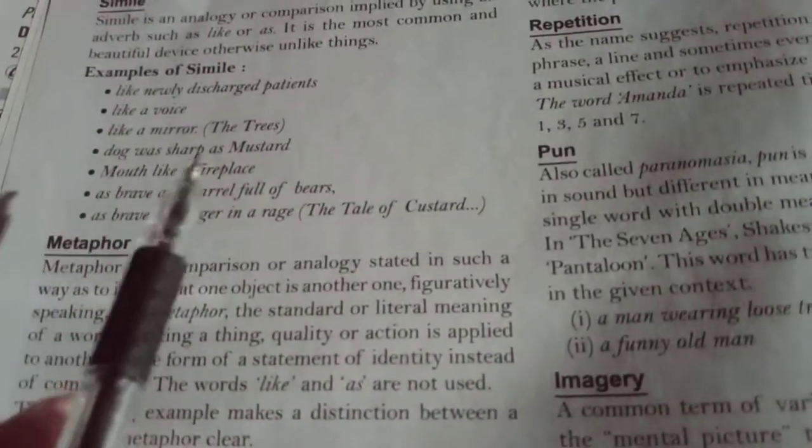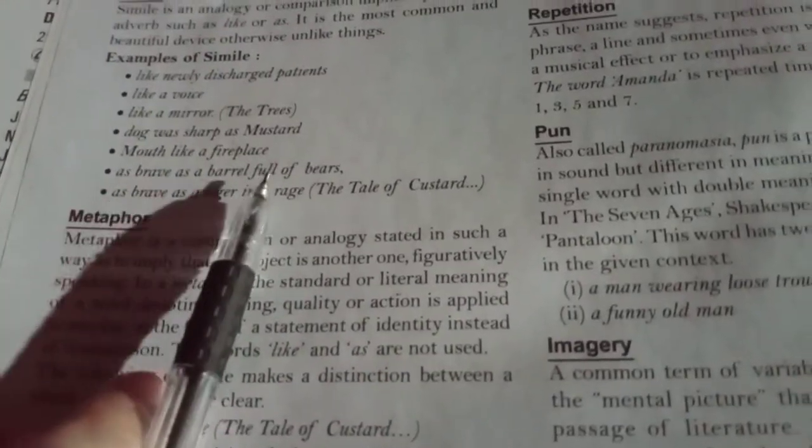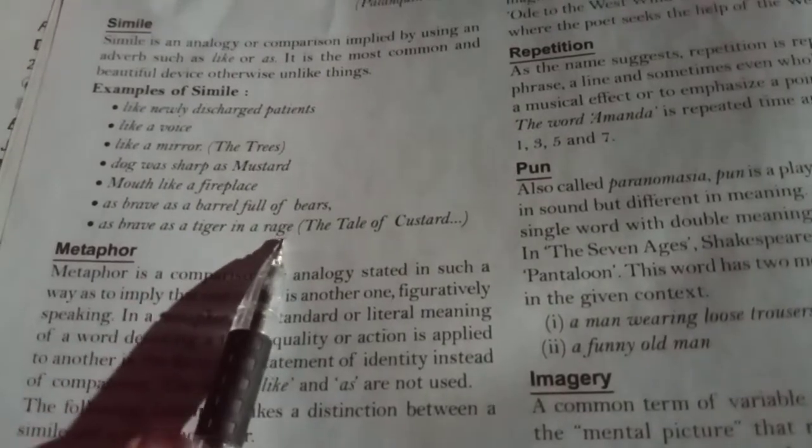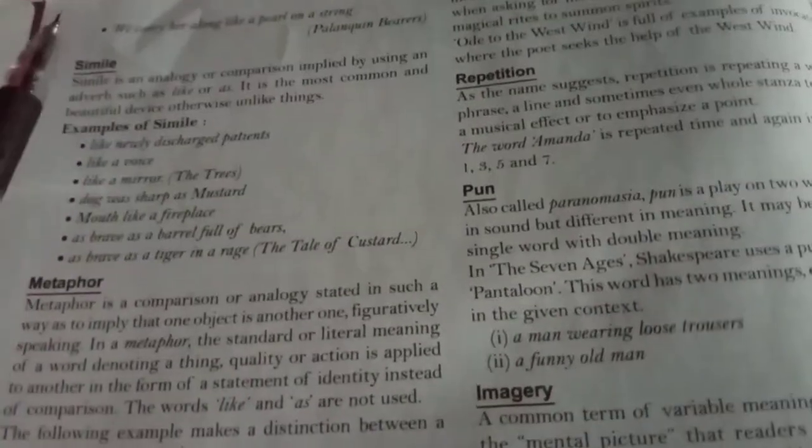Just like we can say that she was beautiful like a moon. Mouth like a fireplace. As brave as barrel full of beers. As brave as tiger in a race. So here we are using like and as words. Here we are using comparison. So it is simile.